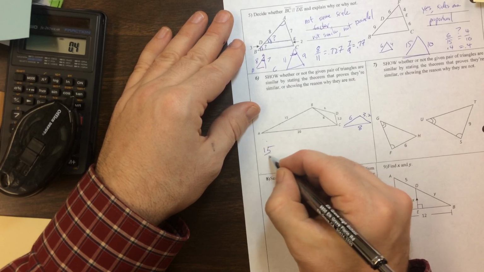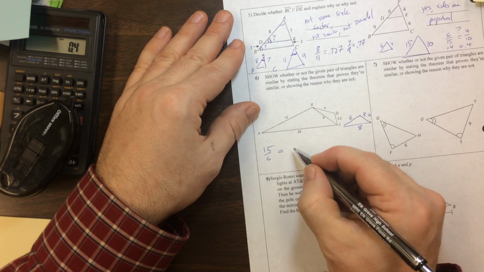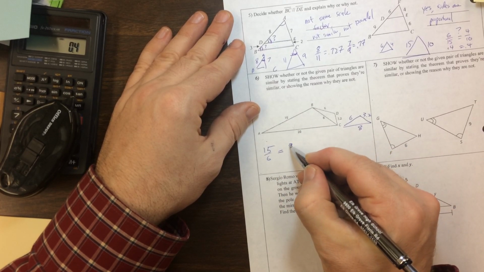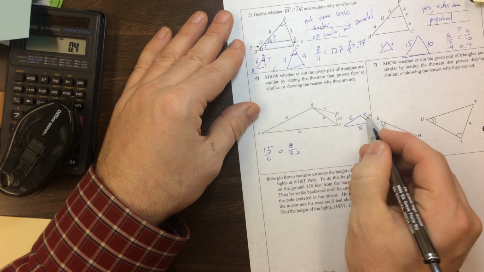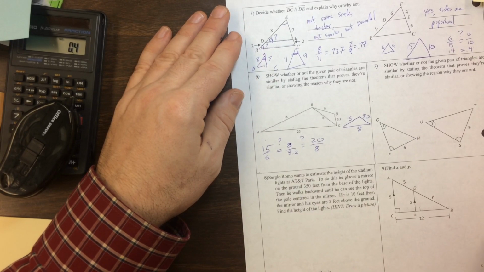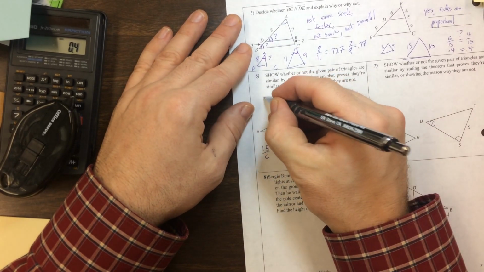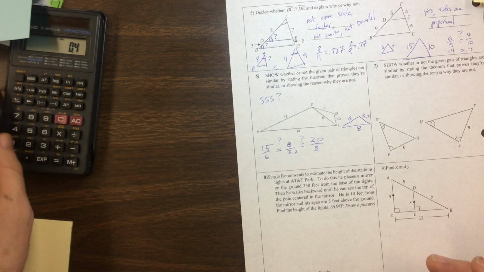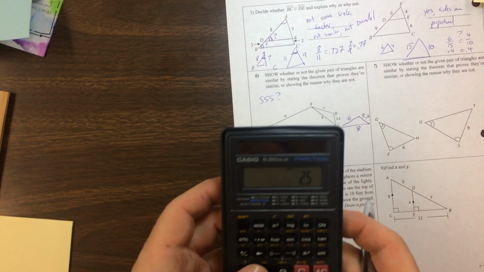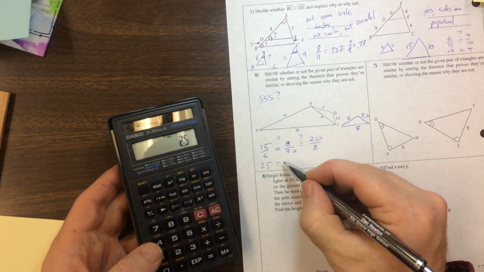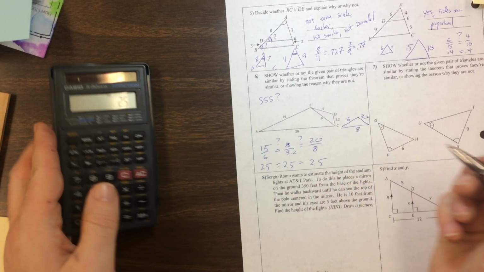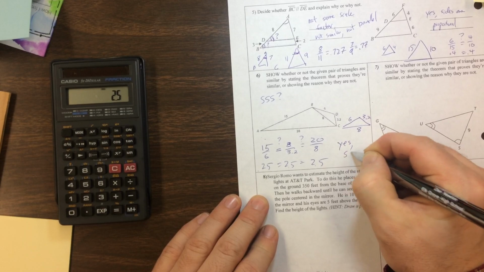So is 15 over 6 the same as 8 over 3.2, the same as 20 over 8? Those all have to be the same, or else I don't have side, side, side. So I'm checking for side, side, side. 15 divided by 6, 2.5. 8 divided by 3.2, 2.5. 20 divided by 8, 2.5. Yes. Side, side, side.